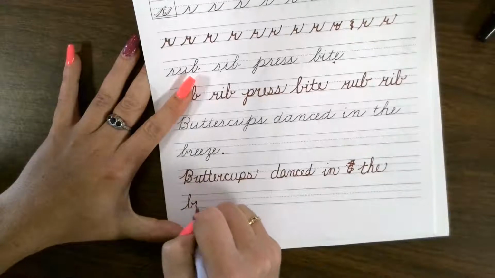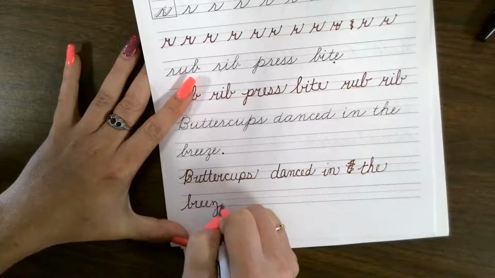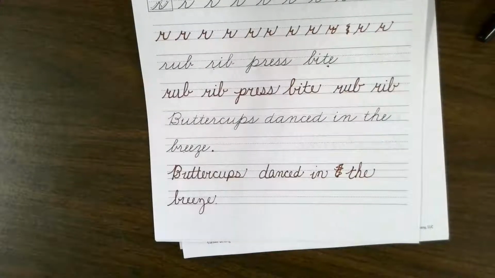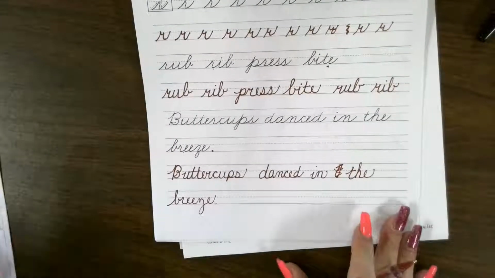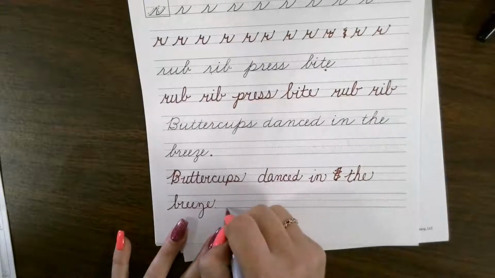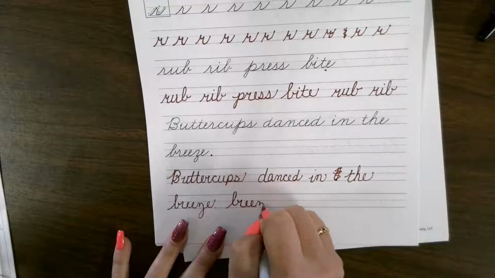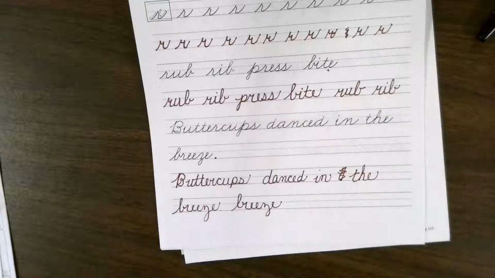So once you've copied it once, if you're done and you don't want to try anymore, you don't have to. But if you liked the way some of those words felt, then go ahead and practice writing those words. I liked breeze. Breeze was kind of a relaxing word to write in cursive over and over again. Yeah, I love breeze. I love writing Z's. So at any rate, that's your work for today.